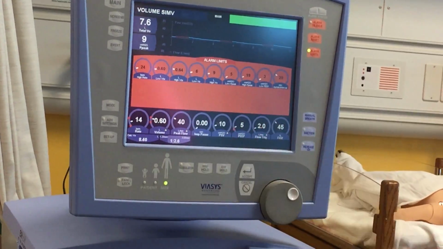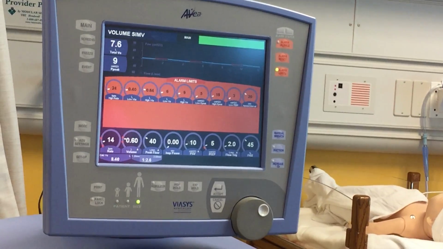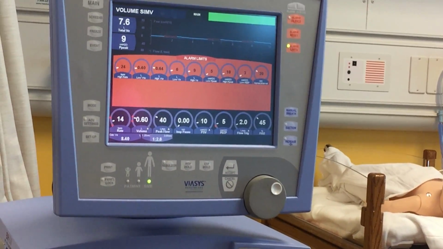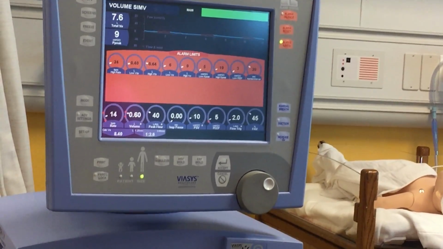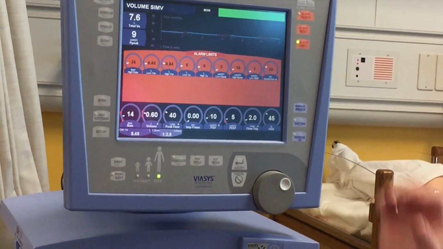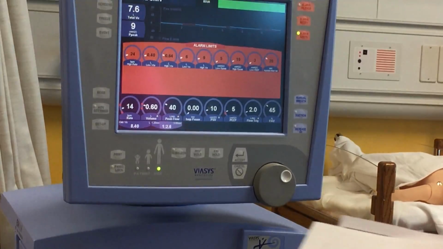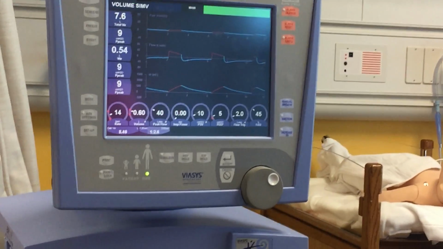So let's look at our low peak. We're on 5 for peak, right? I would probably set my high peak about 40. Okay, and it's set. So now we have our alarms set, but they haven't changed in the ventilator yet, have they? I've got to hit alarm limits one more time. So go ahead and hit alarm limits now. Now you have your alarms set.